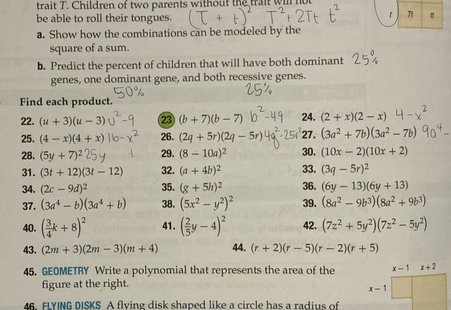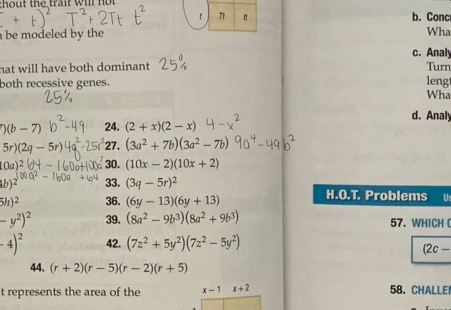Square the first, square the last, multiply and double. So 35 doubled is 70. Square the first, square the last, multiply negative 80 doubled is negative 160. But if we write it in standard form, 100a squared minus 160a plus 64. Now I'm back to done. Square the first, square the last, you're done.